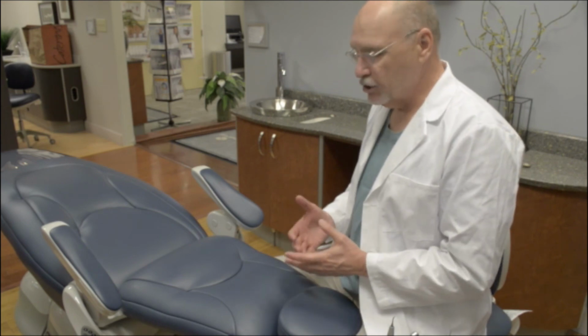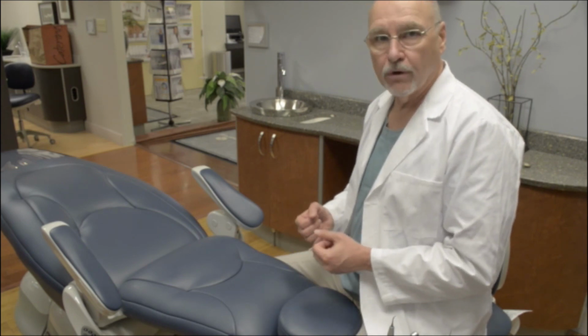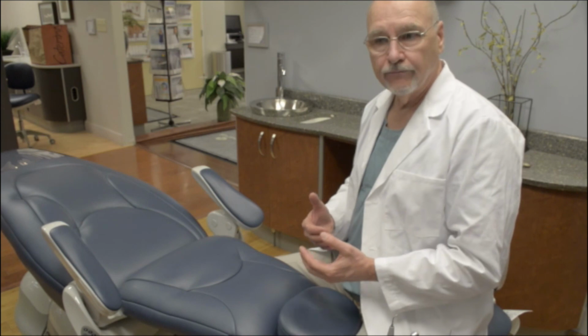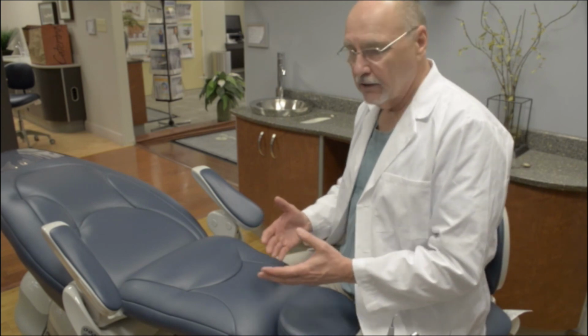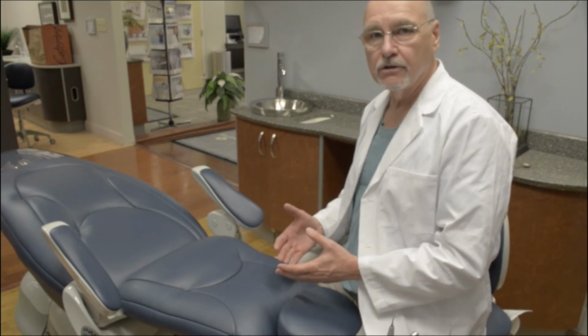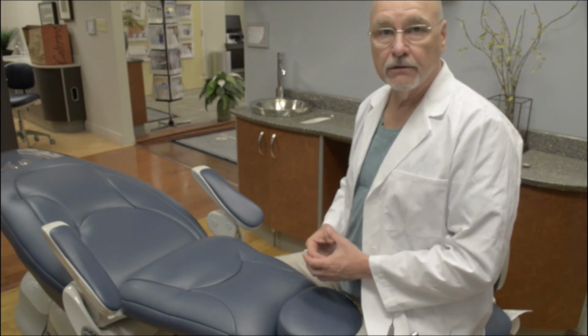And the way we're going to achieve that is the appropriate positioning of you, and then the patient, and then the assistant relative to the patient, to create an ergonomic environment to deliver care that allows you to practice a lifetime.